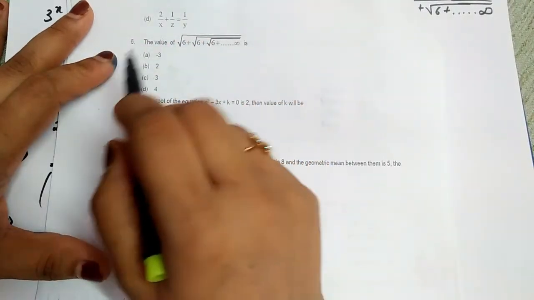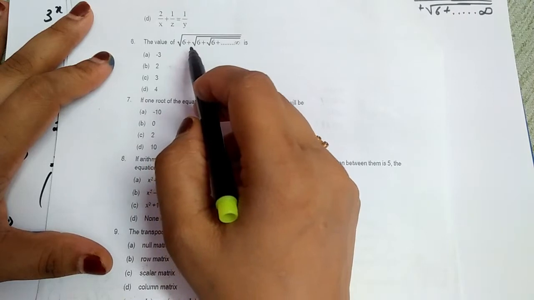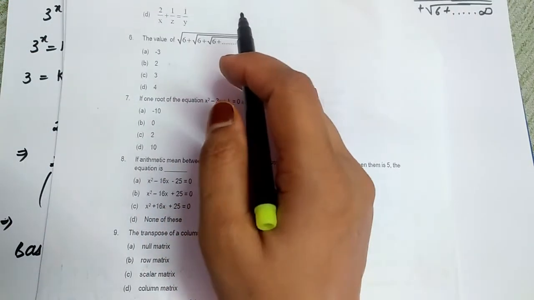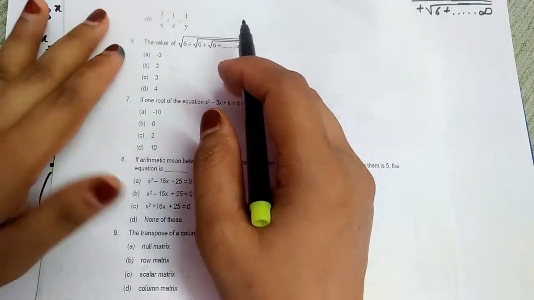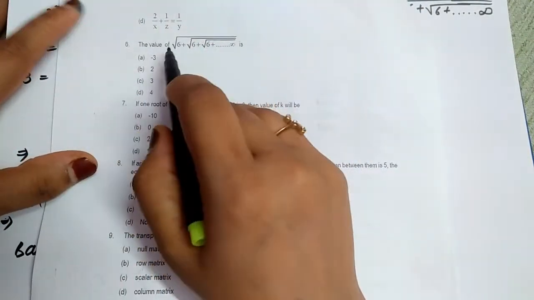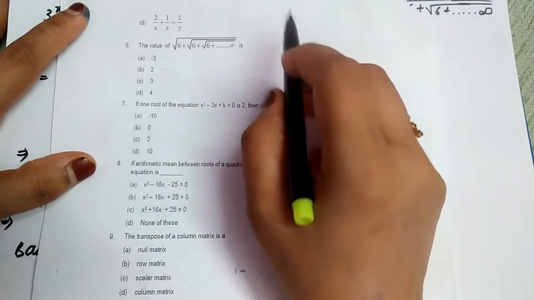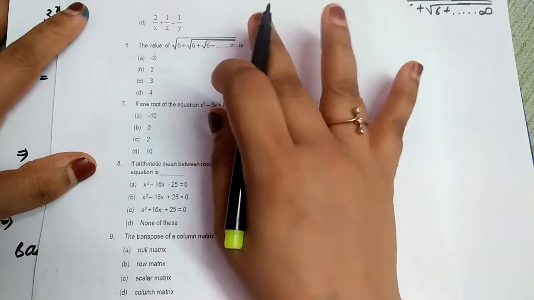Now the sixth problem. This is the most asked, and most of the students leave this question because they think it is very difficult, but it is very easy once you put the logic in it. The value of root of 6 plus root of 6 plus root of 6, and so on till infinity. Okay, this is an infinity problem.